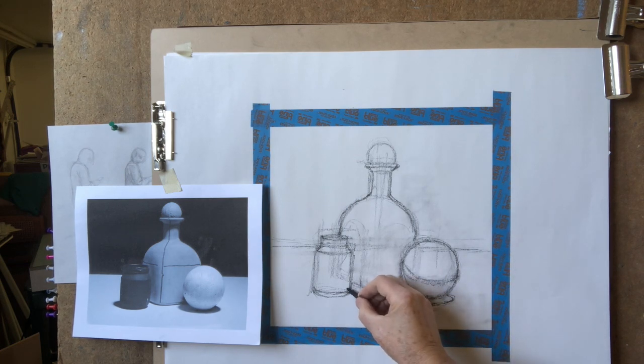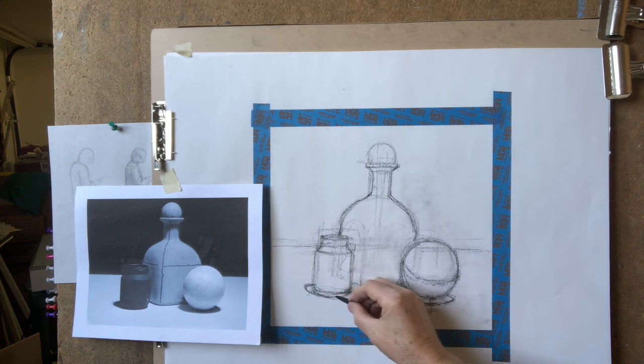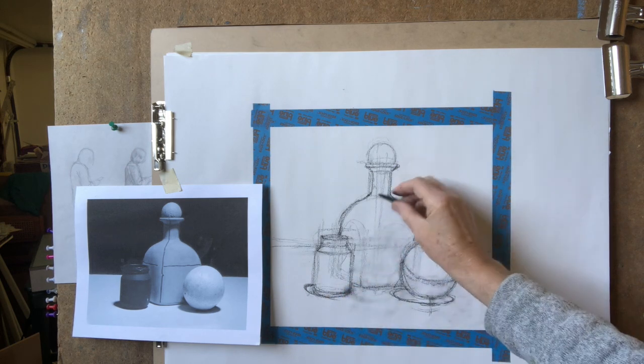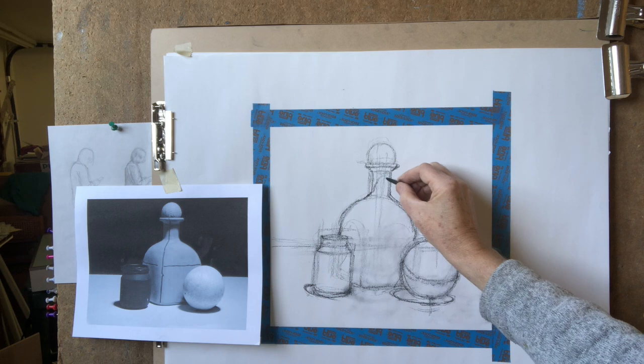Be sure and notice that although the corner of the Patron bottle is not in the middle, the outer contour is symmetrical. Okay, there's a cast shadow here.